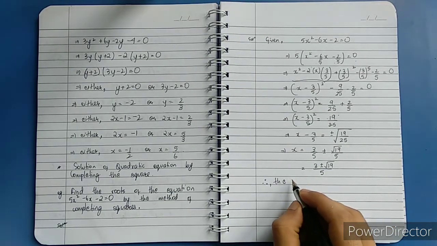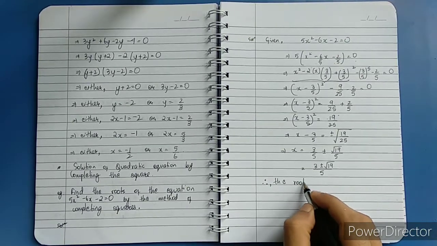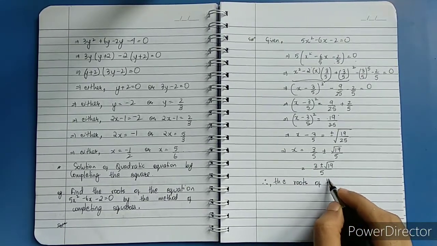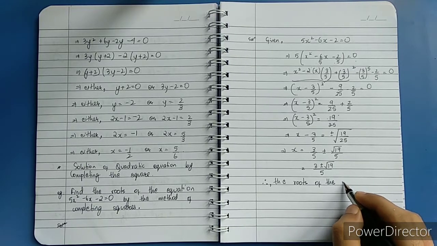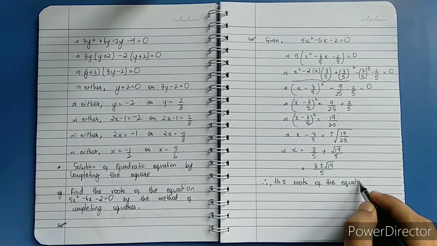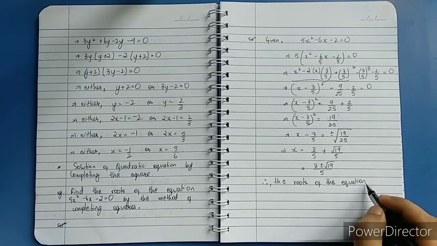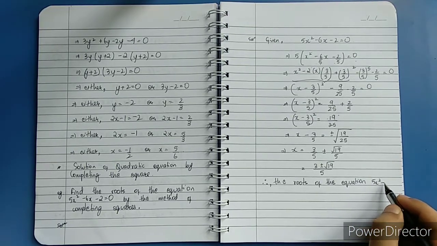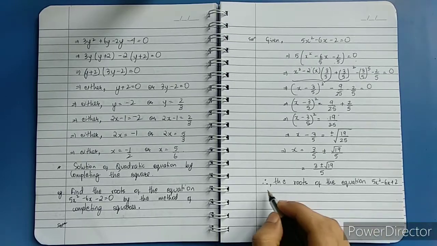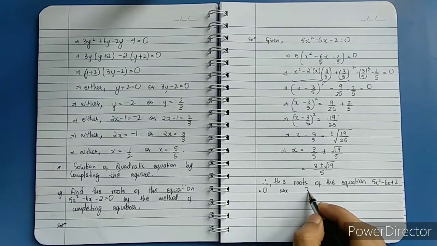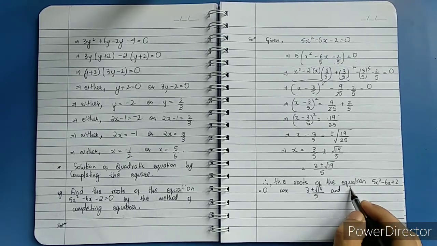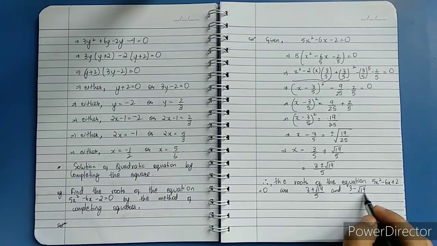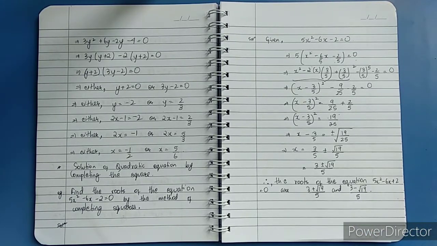So therefore the roots of the equation 5x square minus 6x minus 2 equals to 0 are 3 plus root 19 by 5 and 3 minus root 19 by 5. So these will be the two roots by the use of completing squares. Okay.